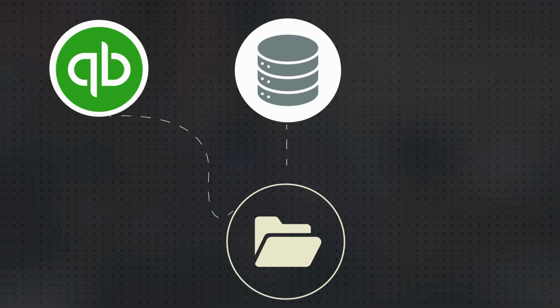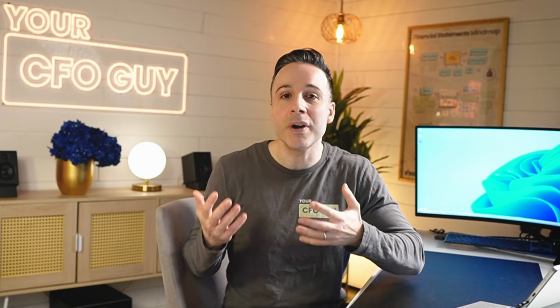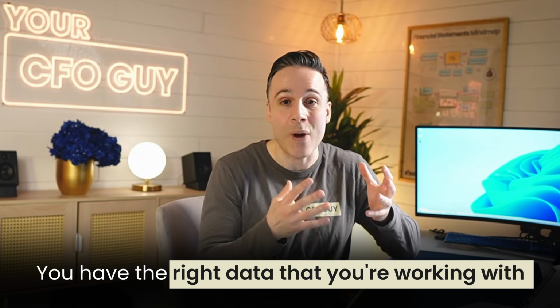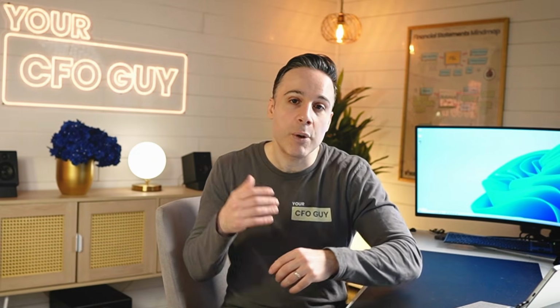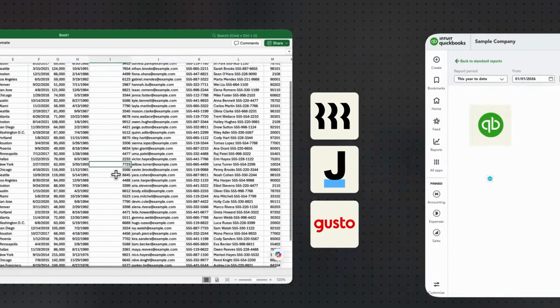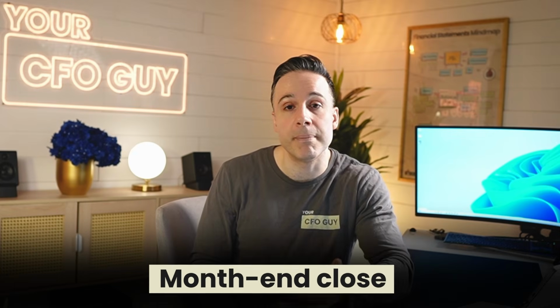See, they had information from their accounting software, from their database, and then their vendors also had information as well. And all three of those data sources conflicted with each other. So before you can drive any strategic insights, you need to make sure that you have the right data that you're working with. Now in finance and accounting, data usually comes from a CRM or a payroll platform, or most commonly an accounting software or an ERP, and it's prepared via what's known as a month-end close.